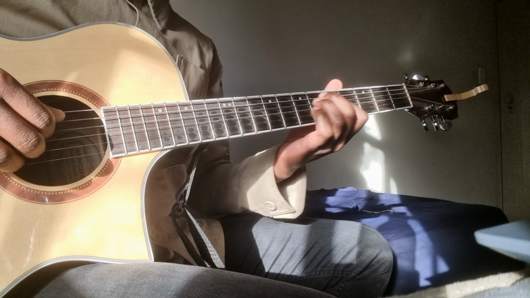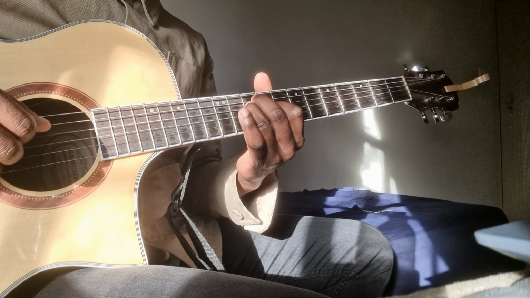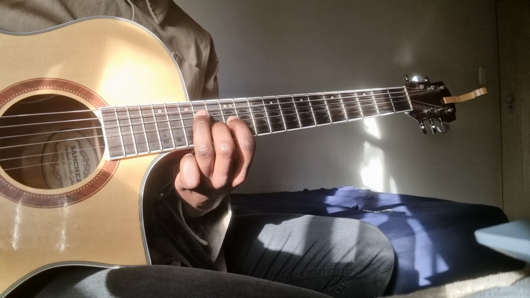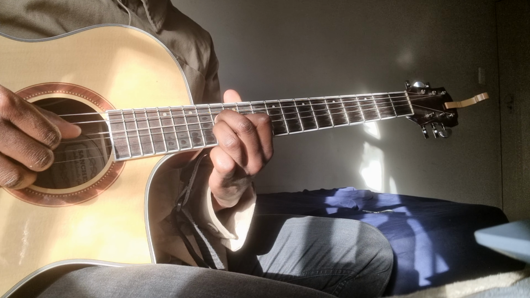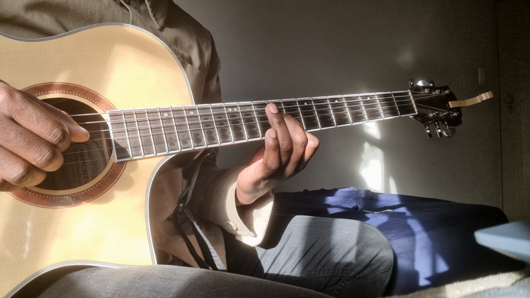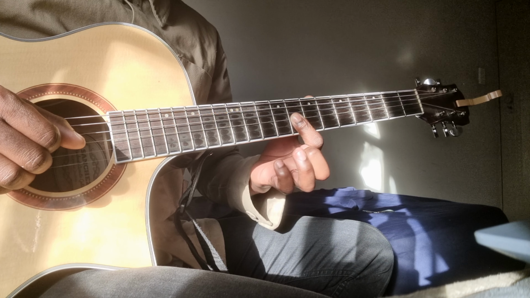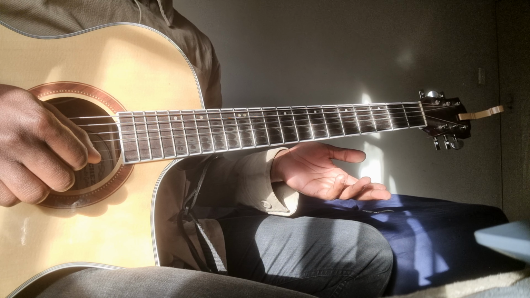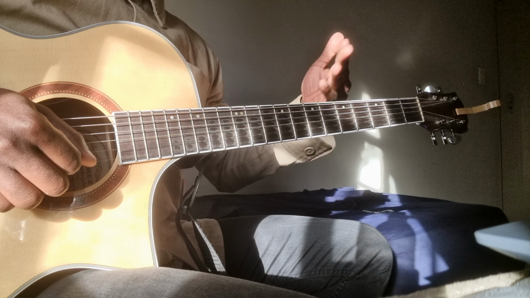Same thing here, you got this, then you flatten this, same thing, you got this one. When you got this, you just flatten the third, which is this one here, something like this. Same, you got this one, and then you flatten the third, which is this one. That's it. So that's all you need for the first inversion major triads and the first inversion minor triads as a trick.